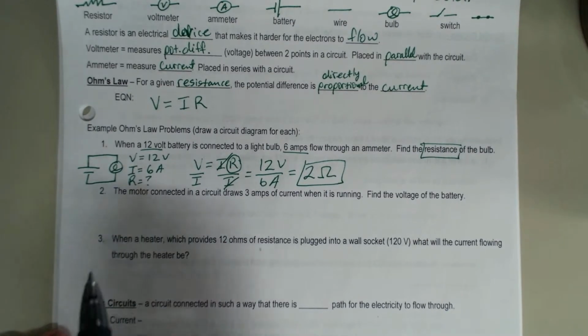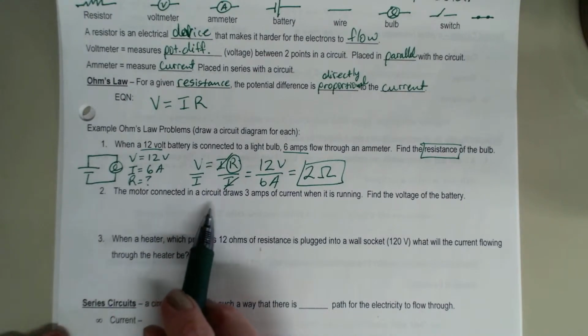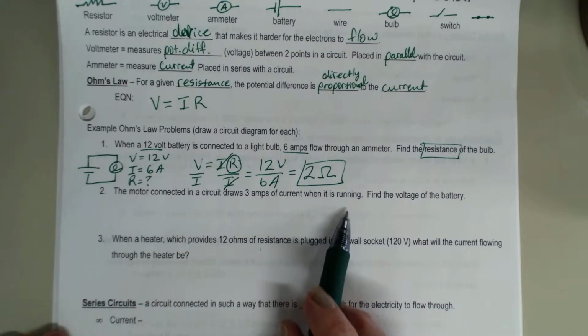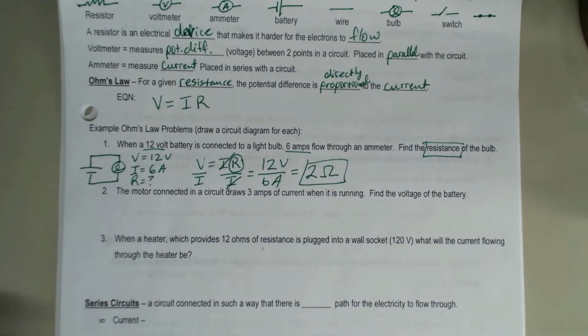Okay, next one. You have a motor connected in a circuit, draws 3 amps of current when it's running, and now we want to find the voltage on the battery.